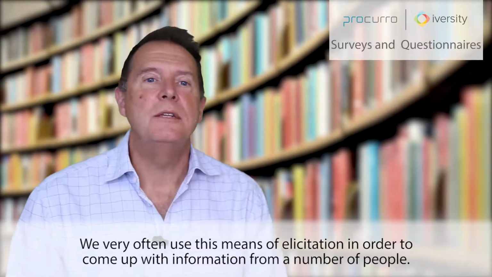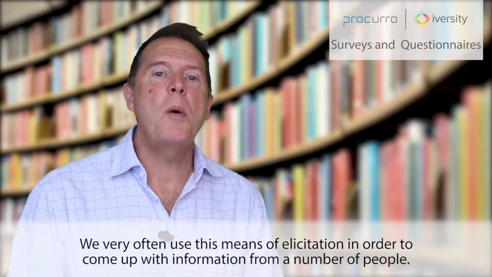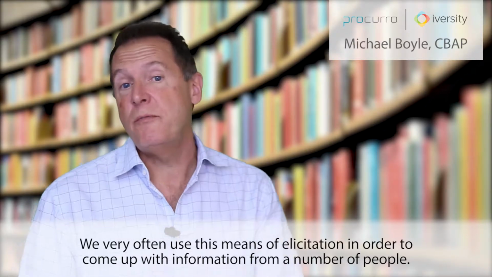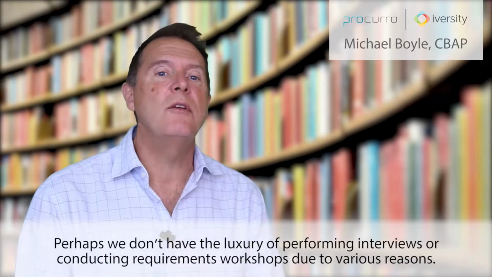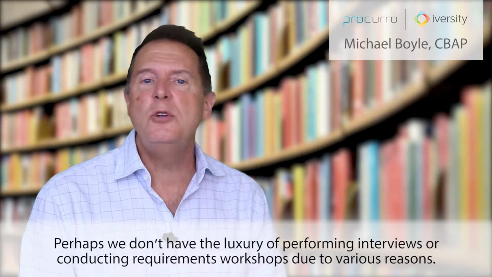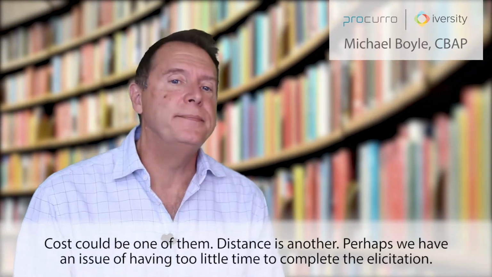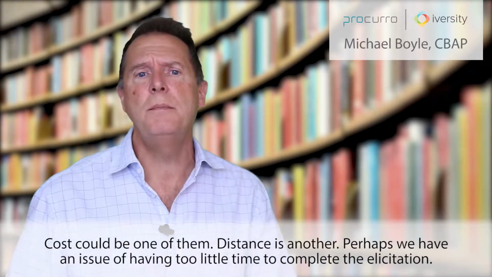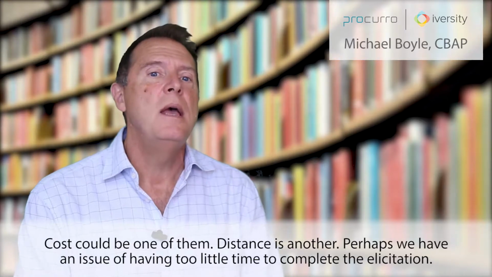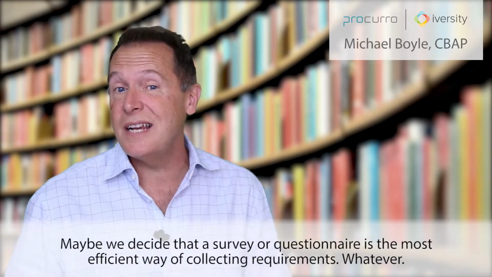Surveys and questionnaires. We very often use this means of elicitation in order to come up with information from a number of people. Perhaps we don't have the luxury of performing interviews or conducting requirements workshops due to various reasons. Cost could be one of them, distance is another. Perhaps we have too little time to complete the elicitation. Maybe we decide that a survey or a questionnaire is the most efficient way of collecting requirements.